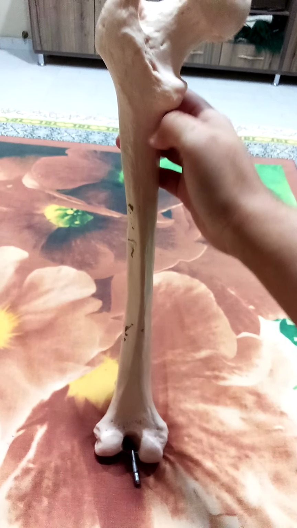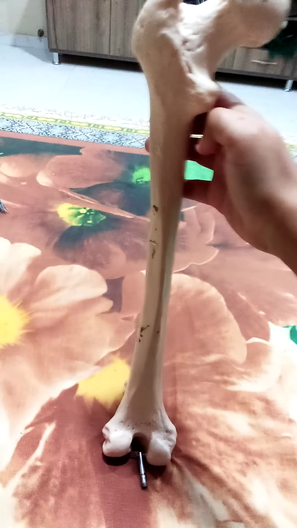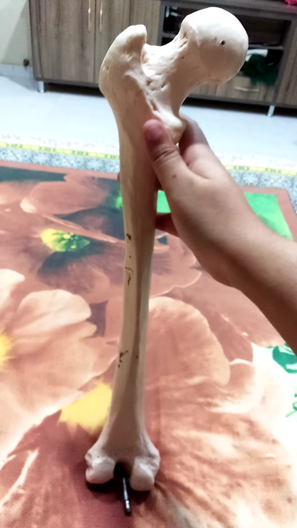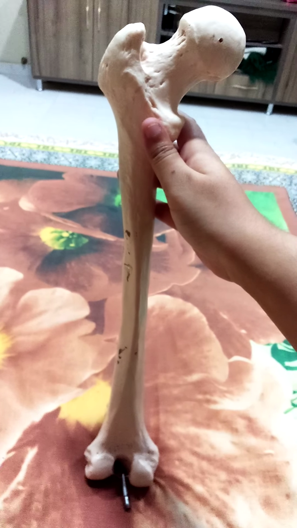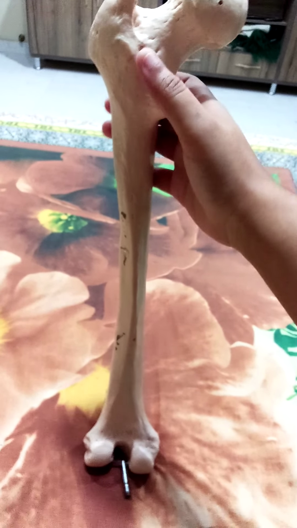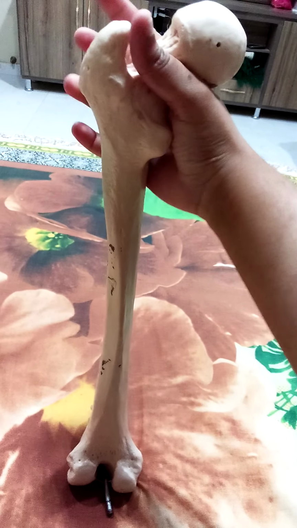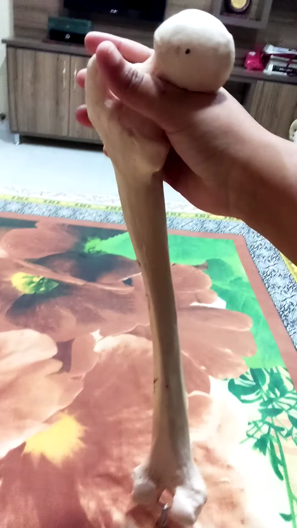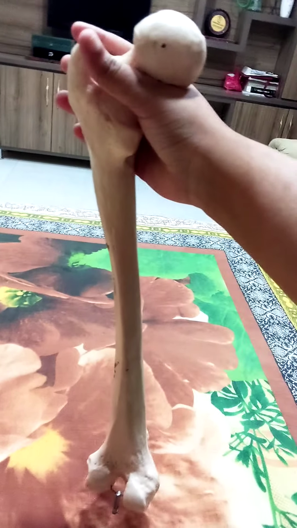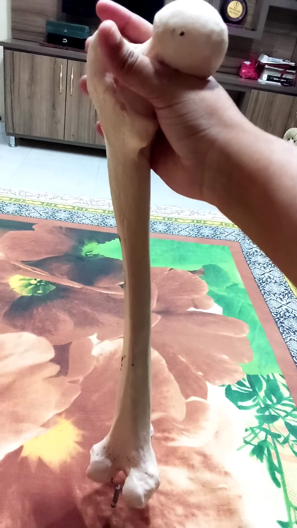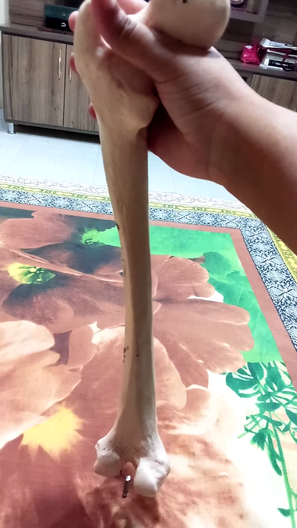And if you don't have a table in front of you, there is another way to hold the femur in a correct manner. Place your thumb on the neck of the femur and hold it like this. This is also a correct way to hold a femur.